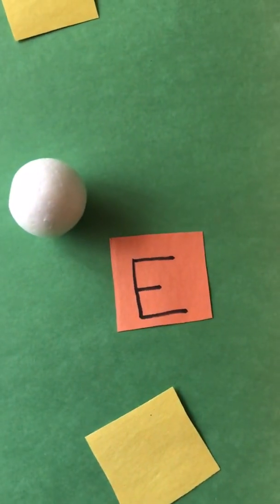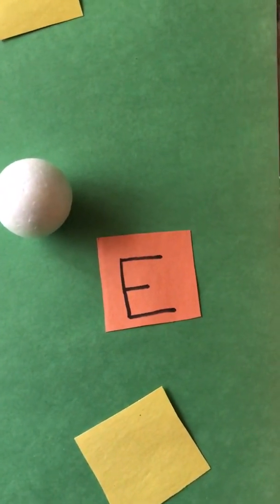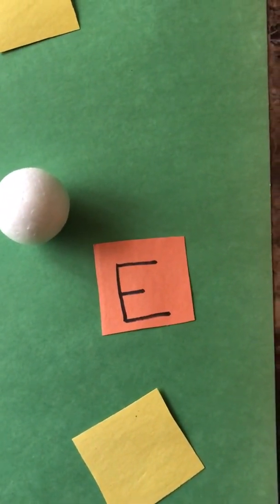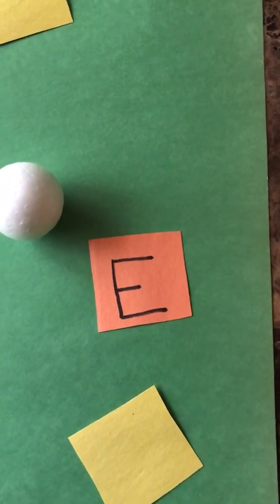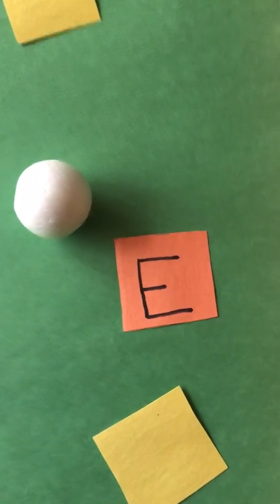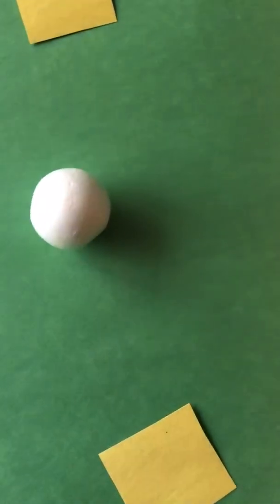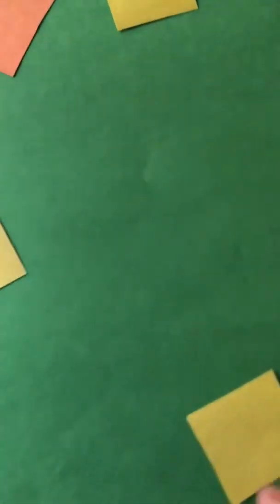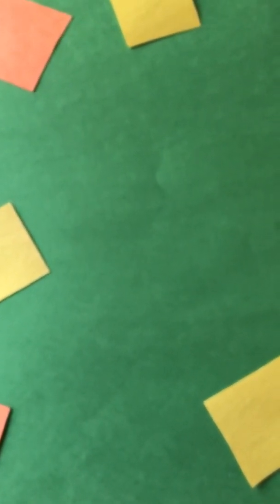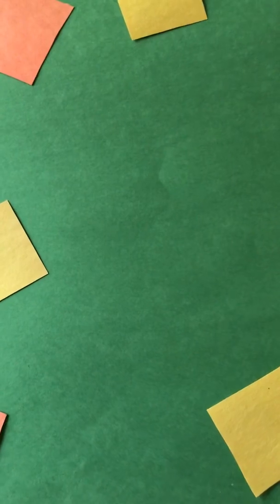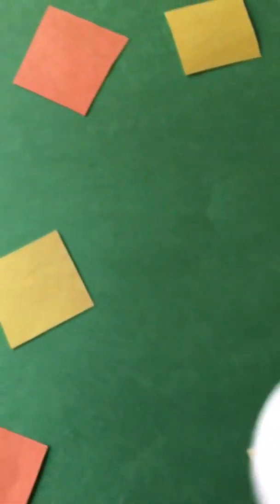Who could think of a word that starts with the letter E? I'm thinking elephant. Okay. Do you think Mrs. C should bounce it again, or should I roll it? Let's try to bounce it this time.